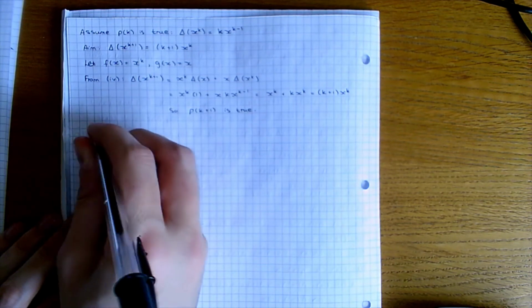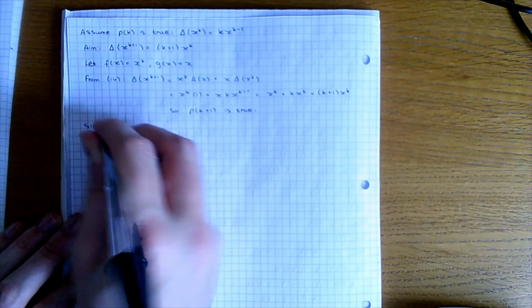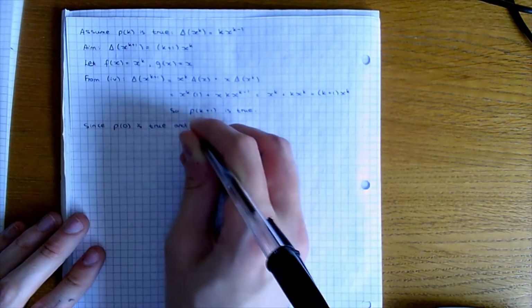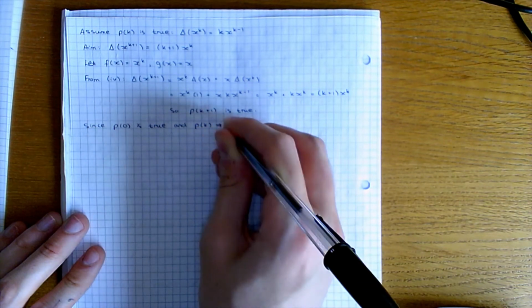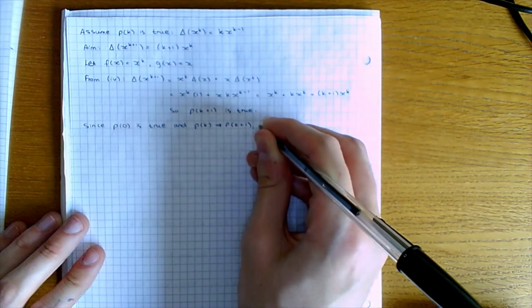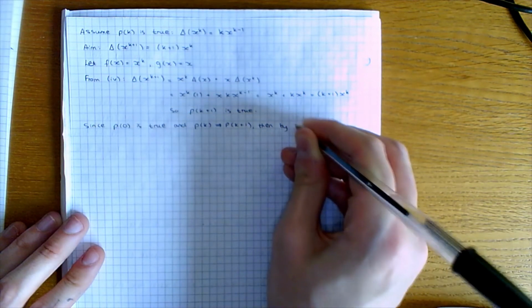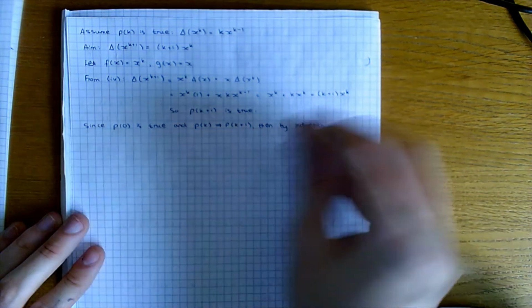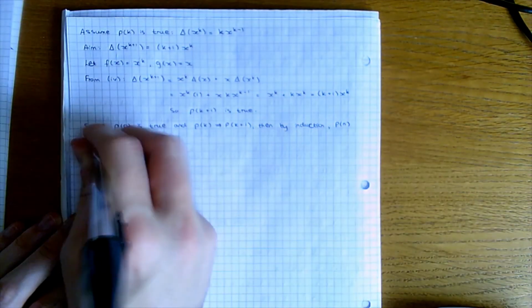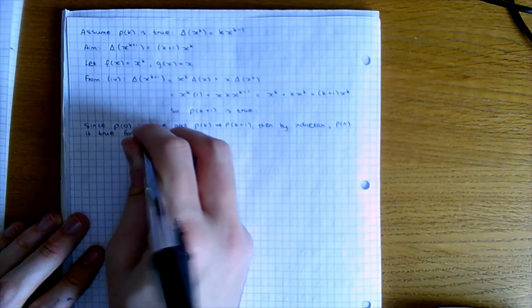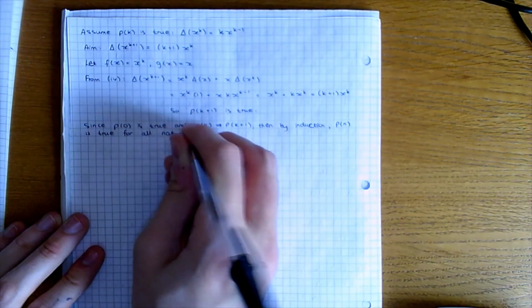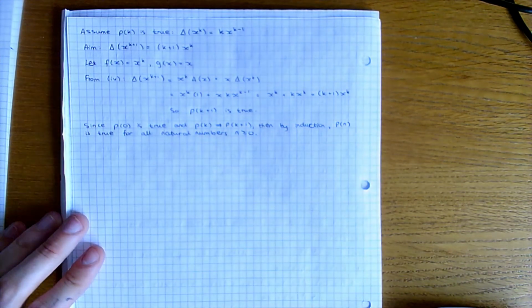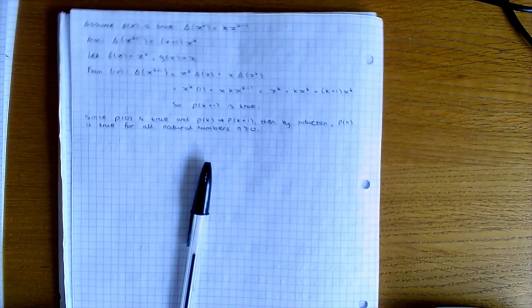So we'll say something like, since P of 0 is true, and P of k implies P of k plus 1, then by induction, P of n is true for all natural numbers n greater than or equal to 0. Okay, something like that.